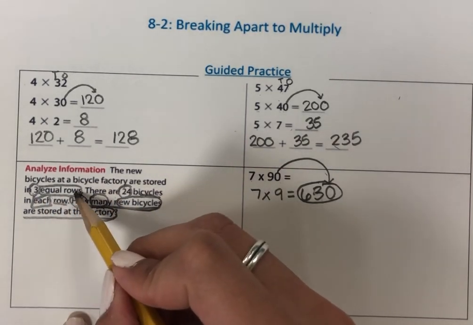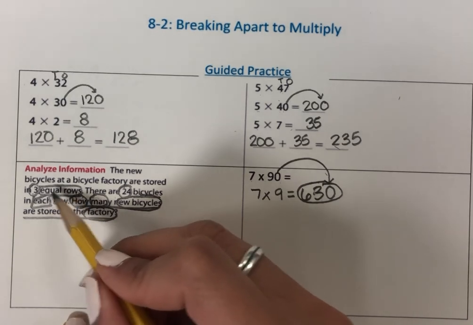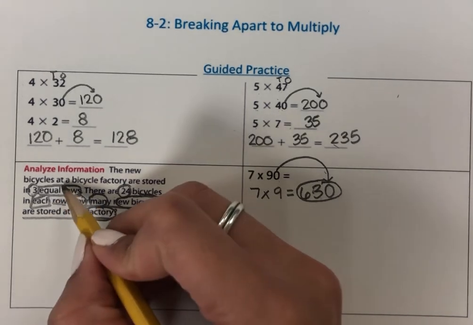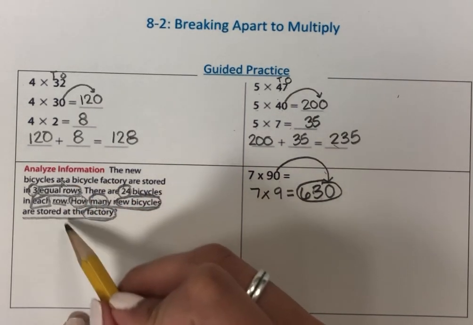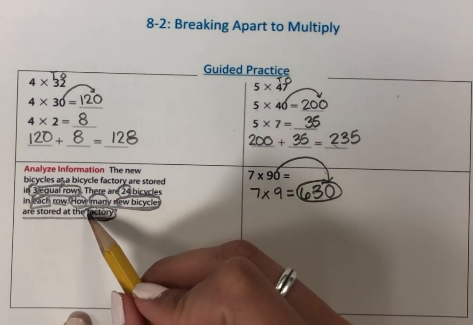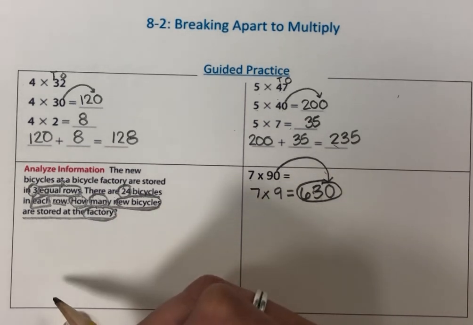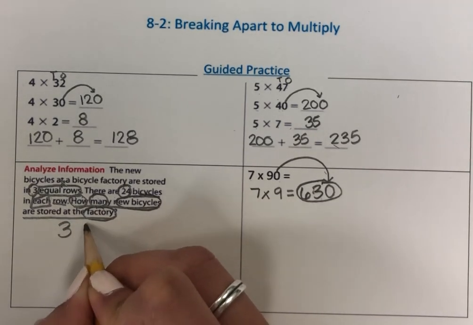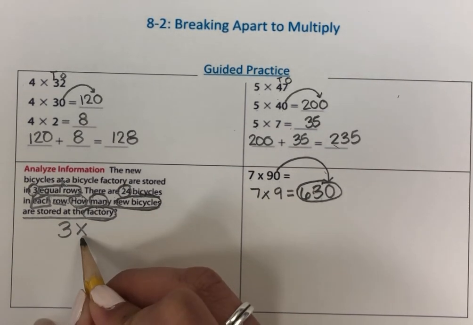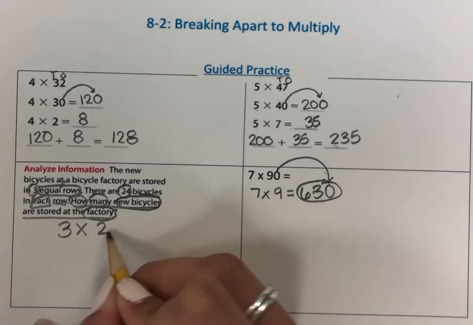Equal rows. Rows, think about an array. We have 3 rows of. That tells us to multiply. These 2 keywords tell us to multiply. And in the question, even though it doesn't say total, we are solving for the total number of new bicycles. Okay, so our sentence here is 3 rows of, that X can stand for rows of 24.